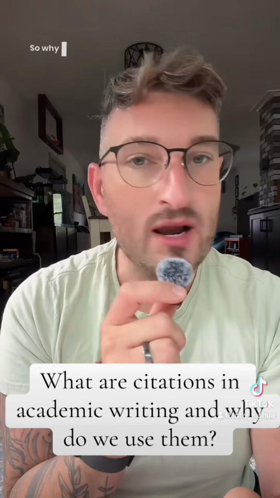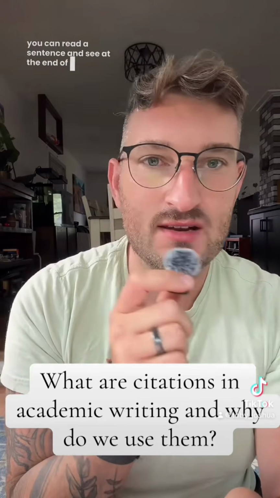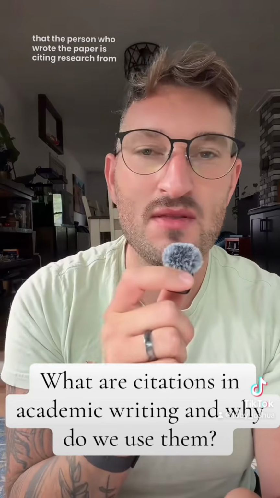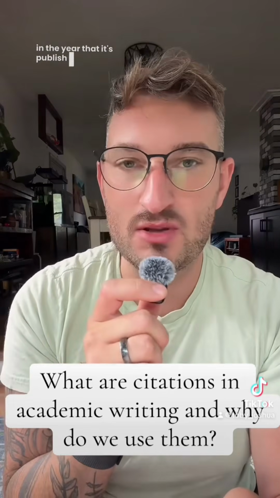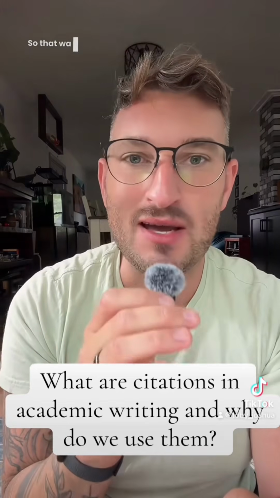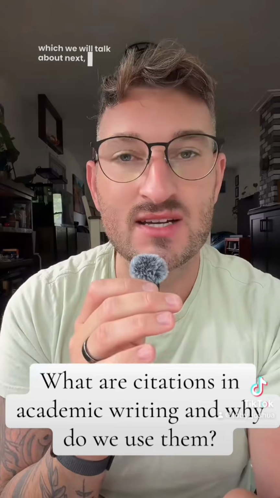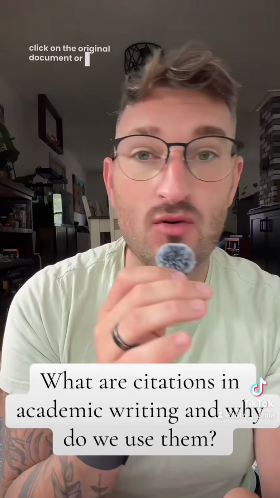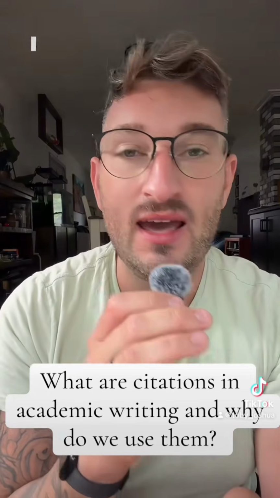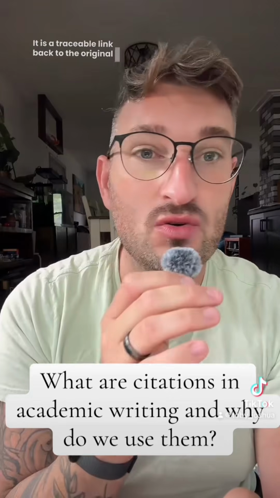So why do we do this? As a reader, you can read a sentence and see at the end of the sentence that the person who wrote the paper is citing research from this author in the year that it's published. Now, what this serves as is a tag, so that way the reader can then go down to the reference page, which we will talk about next, click on the original document or research and read the original document and research that you were then citing. It is a traceable link back to the original research or thought.